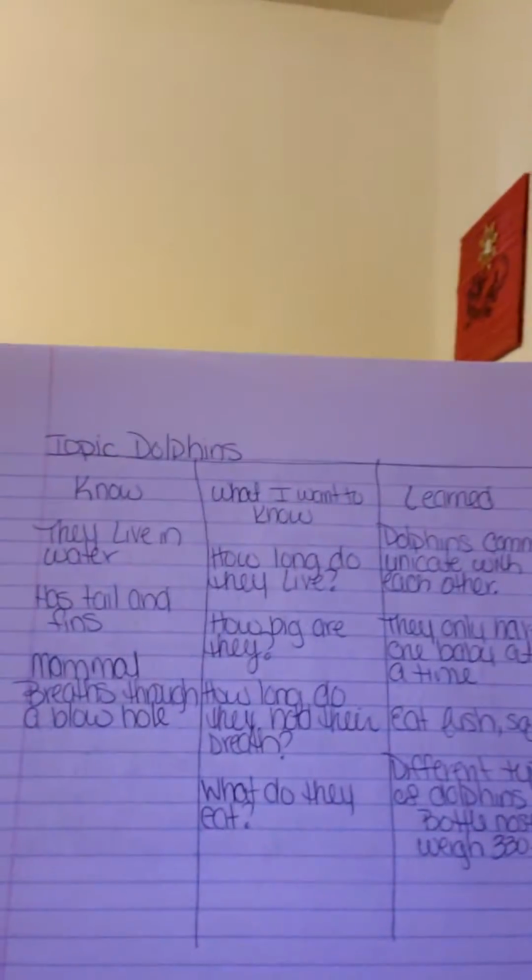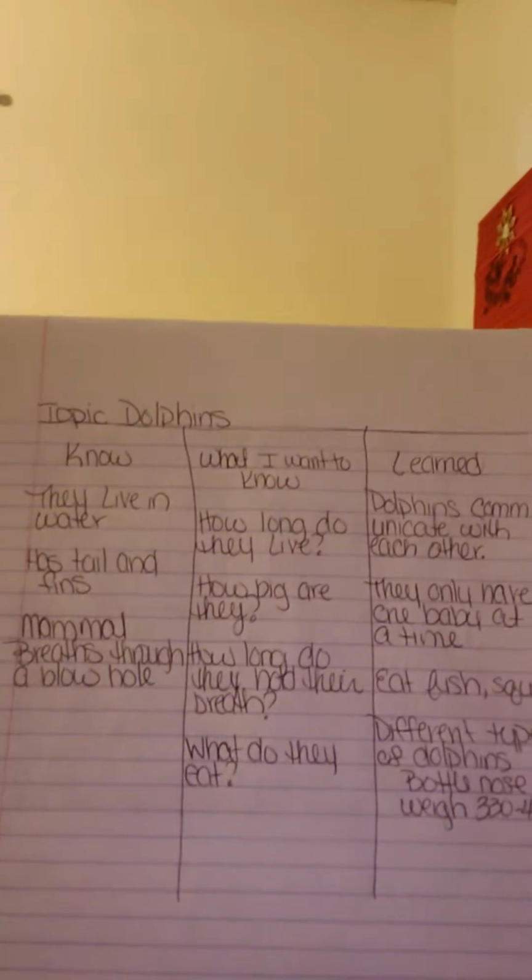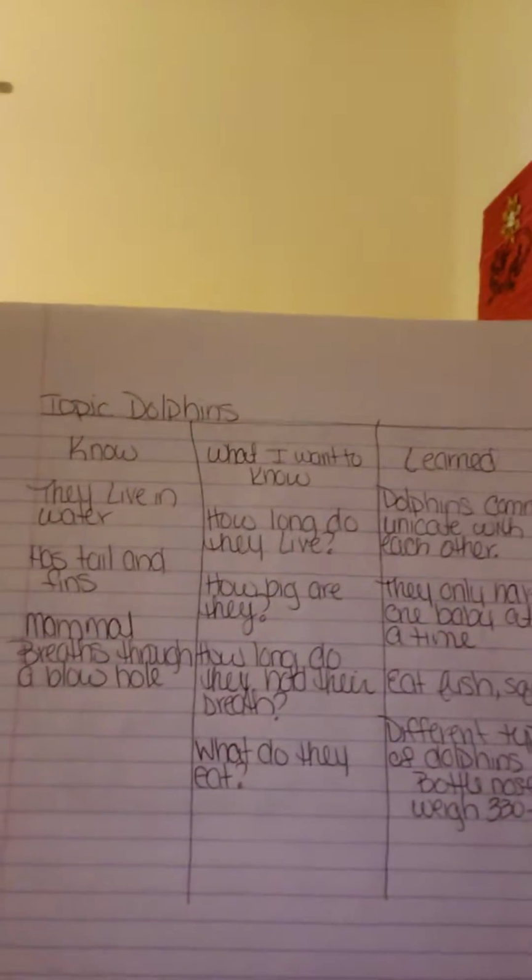So on here I wrote the topic, and it says dolphins, and then under K I wrote they live in water, they have tails and fins, they're mammals, they breathe through a blowhole. And then what I would want to know is, how long do they live for? How big are they? How long do they hold their breath? And what type of food do they eat? At the end of the lesson, I learned that dolphins communicate with each other.